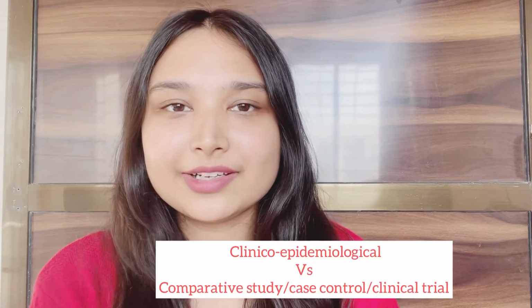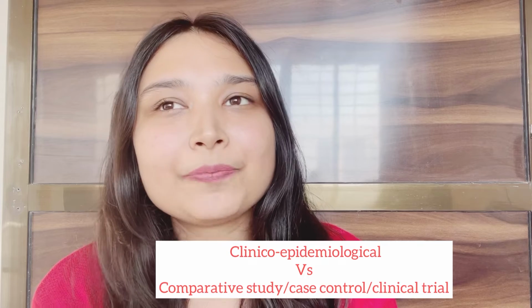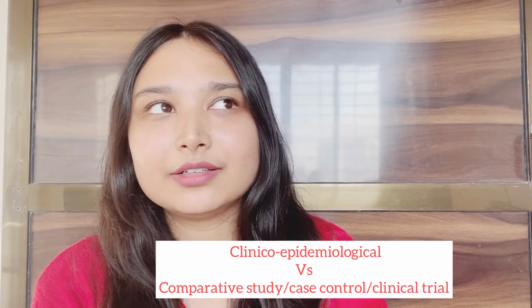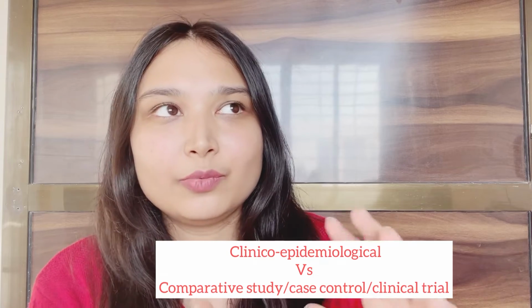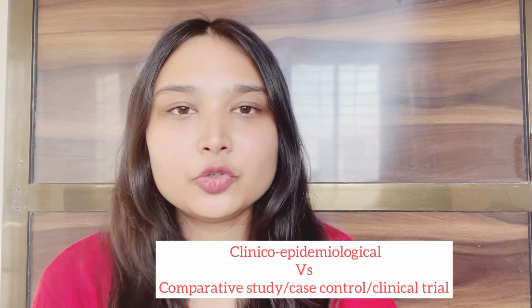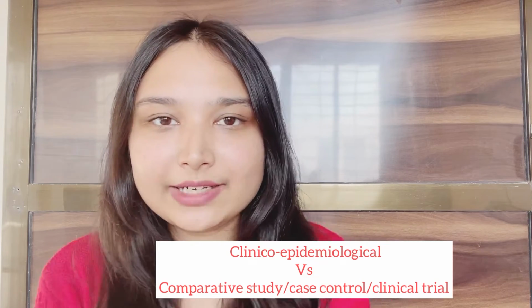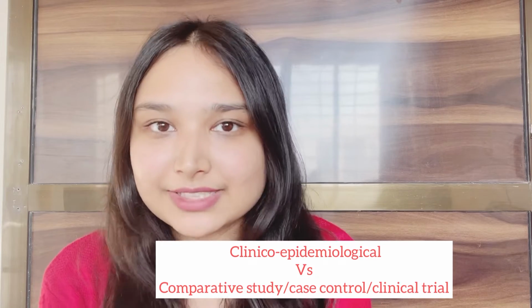Now talking about a cross-sectional study versus a longitudinal study or a case control study or a clinical trial. Obviously, if you go for a comparative study or a case control study or a clinical trial, a comparative study is basically any study where you're comparing two results. Group 1 you gave this treatment, group 2 you gave this treatment, and now you're going to study which group responded better. This is an example.